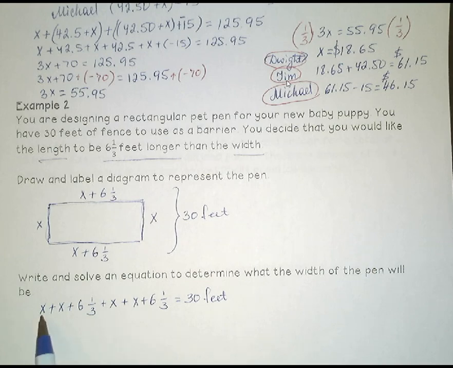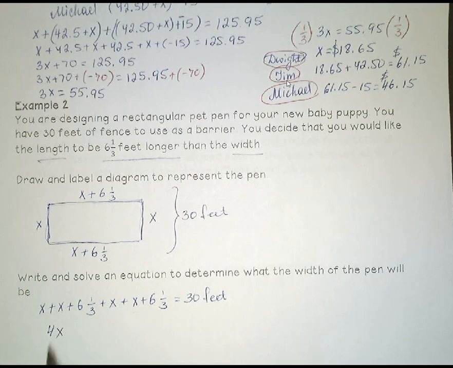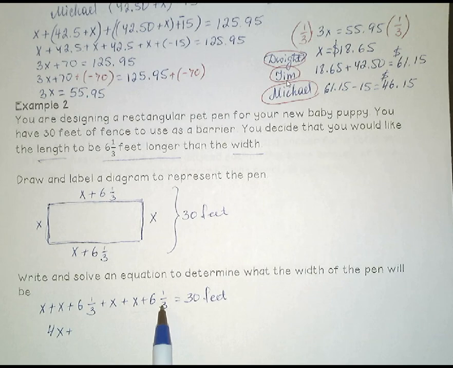This x represents the width. This is the length right here. This is another x for width, and this is another length. All right, so let's count all the x's. 1, 2, 3, 4x. 4x plus, and 6 1/3 plus 6 1/3, we will have 12 2/3. 12 2/3, and that equals 30 feet.